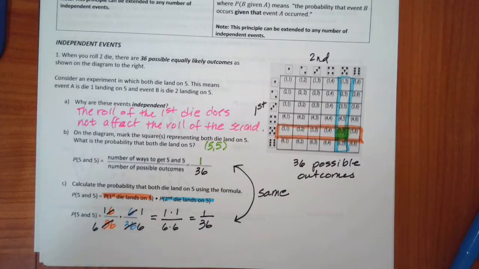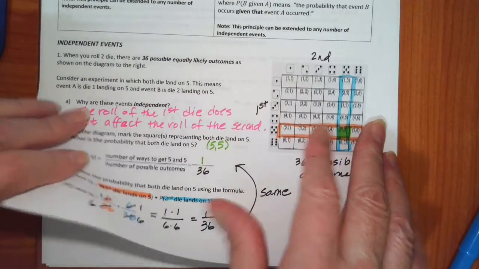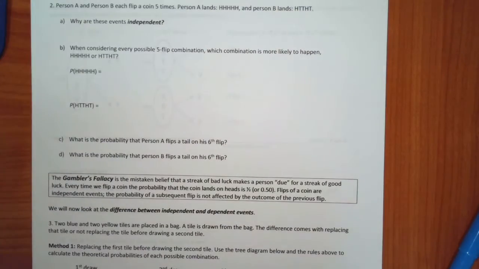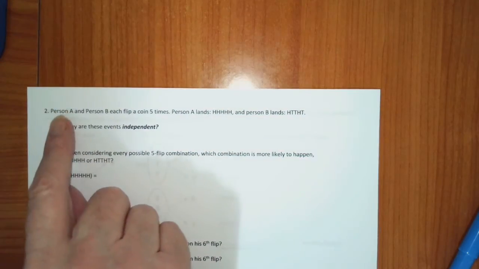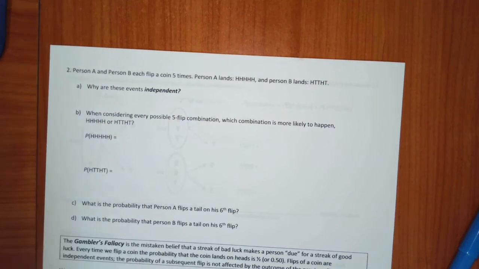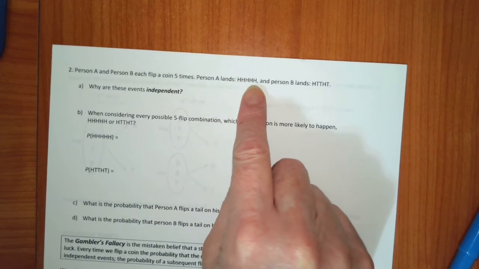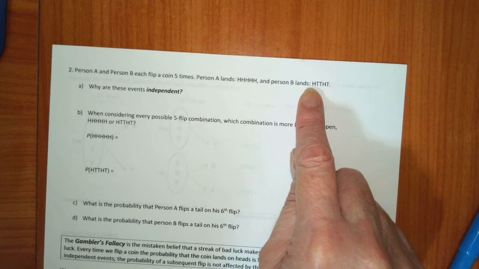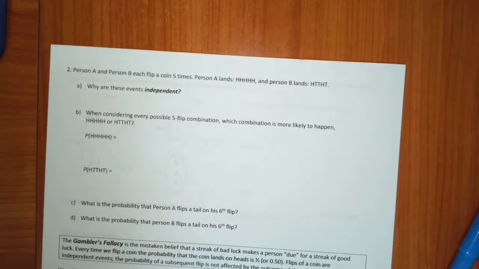Okay, so let's look at the probability of multiple events. Person A and person B both flip a coin 5 times. Person A lands on 5 heads in a row, and person B gets head, tail, tail, head, tail. Why are these events independent?